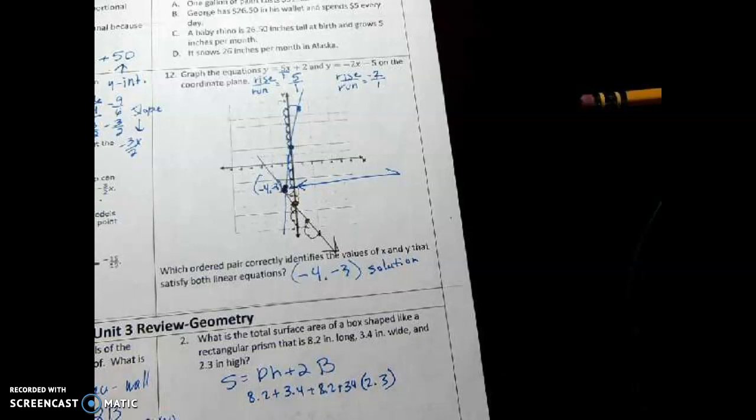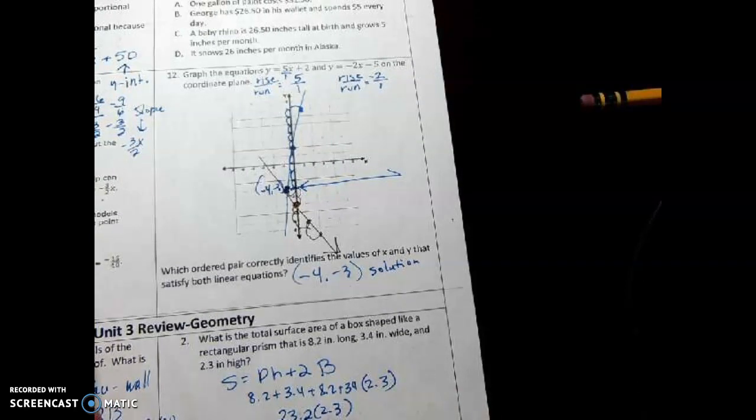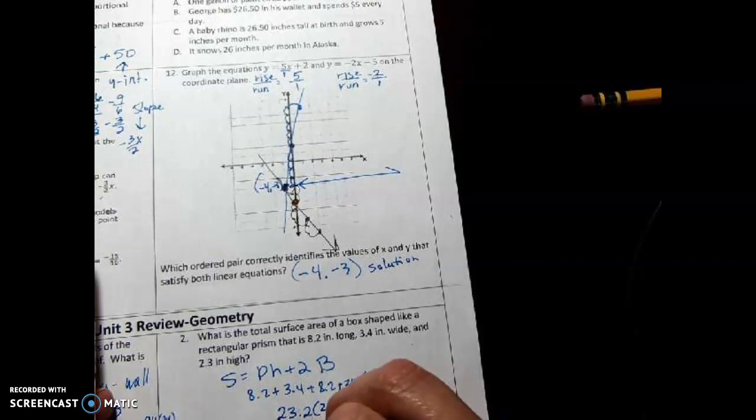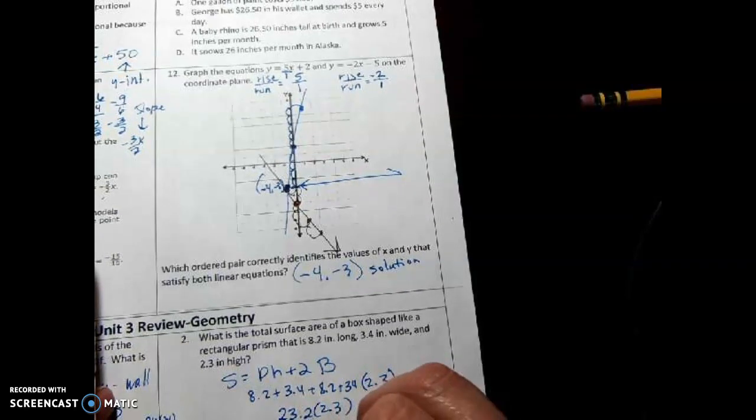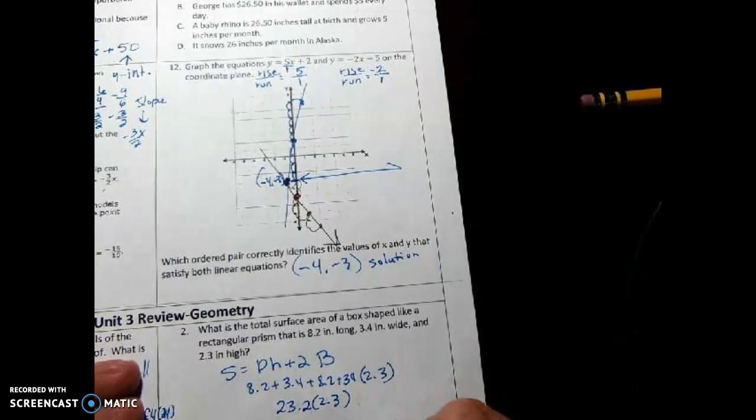8.2 plus 3.4 plus 8.2 plus 3.4 is 23.2 times 2.3, 53.36. Okay, 53.36 plus 2b.